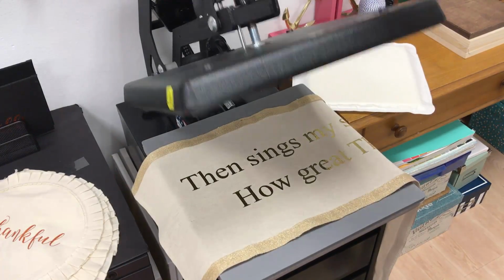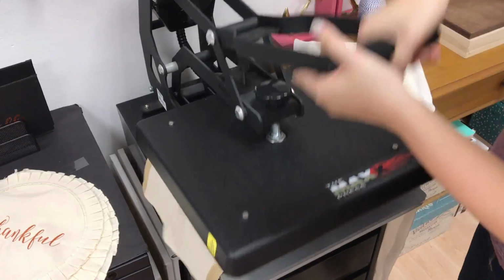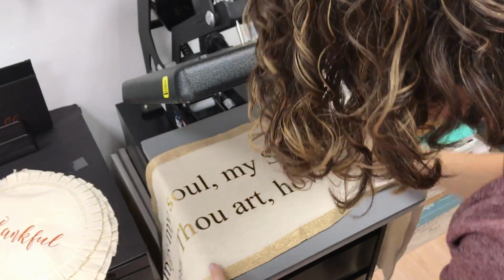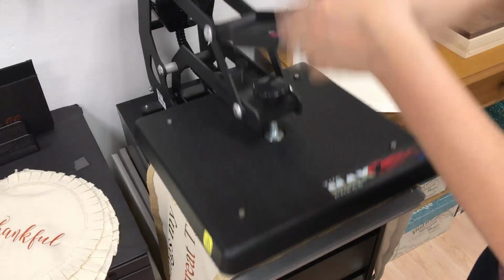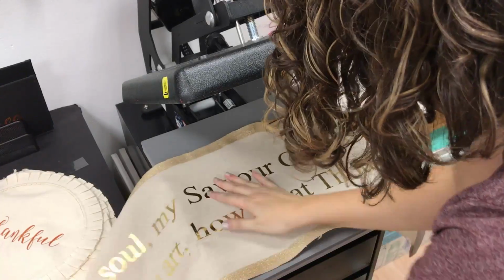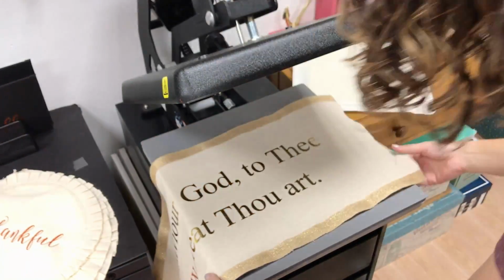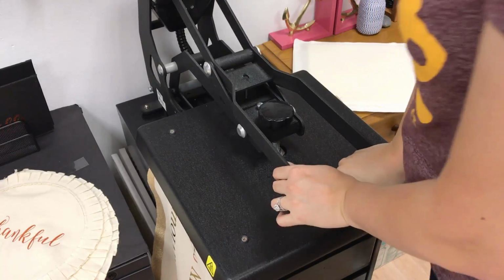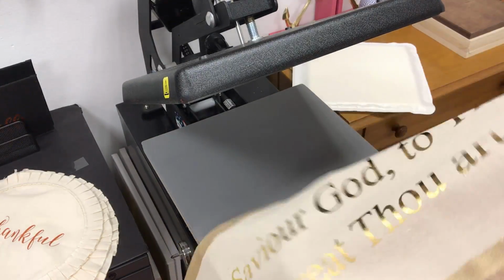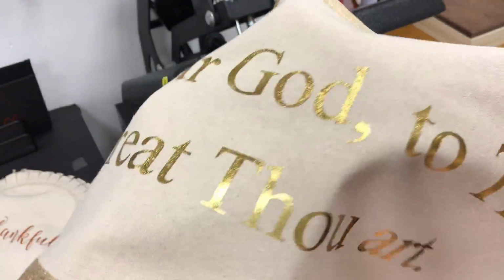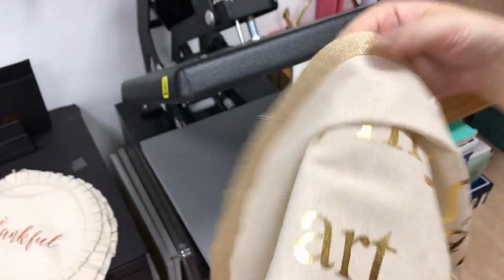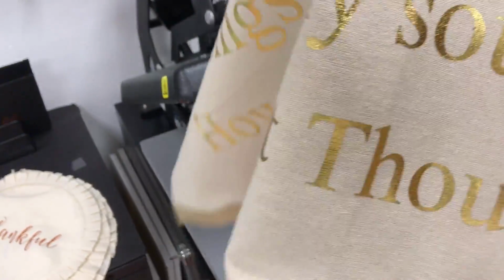Alright, so we're going to do our quick presses. Only a couple seconds just to get it to get down. And let's find that. Okay. And one last press. Cool. So now you can see that the foil is a little bit more matte. It's like in the material a little better. So a great way to just tone down your foil a little bit but still have that nice shine.